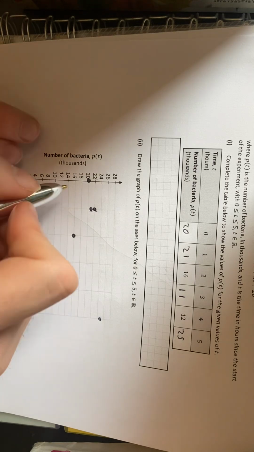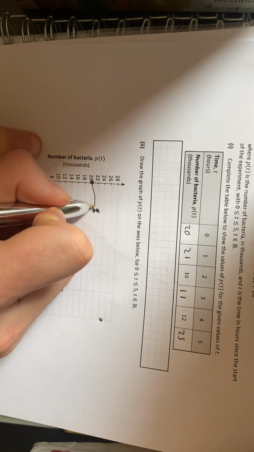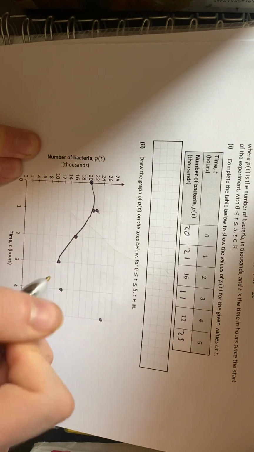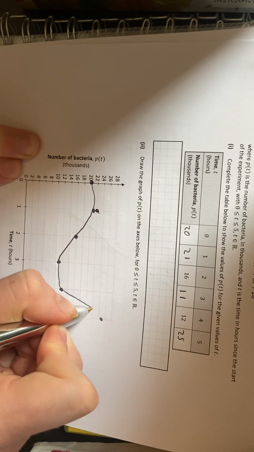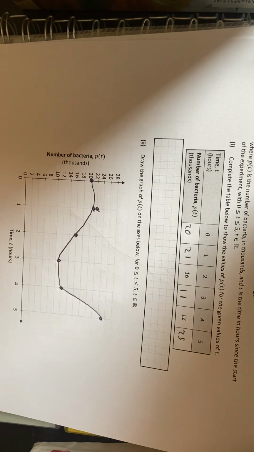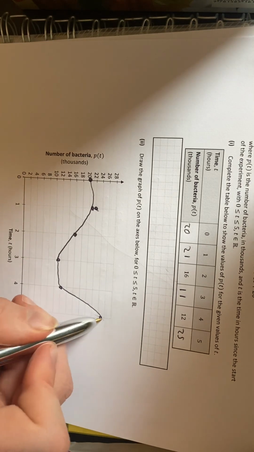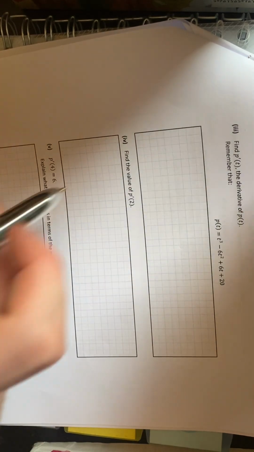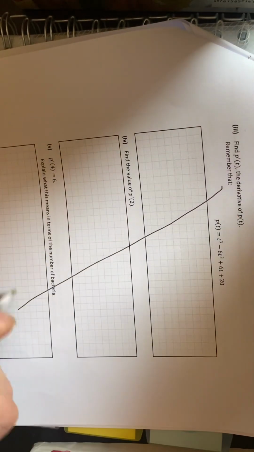So now we're drawing that graph. We need to connect the points as best as we can. So it looks something like that. This should kind of be a bit curved that way instead, but that's great. So now it's asking us questions on it. These 3 questions are all calculus, so we don't have to worry about them for now.